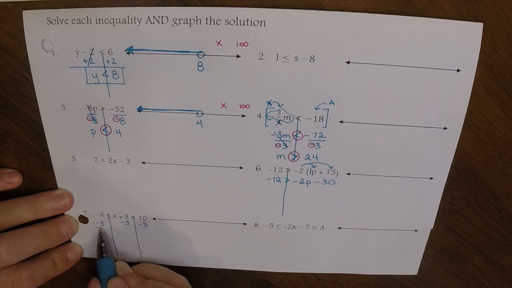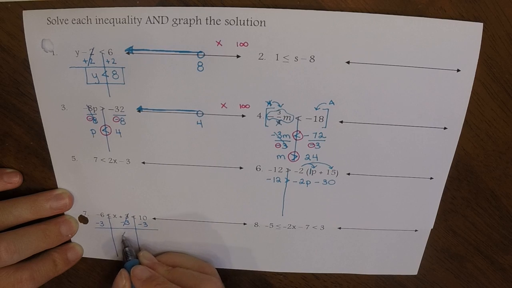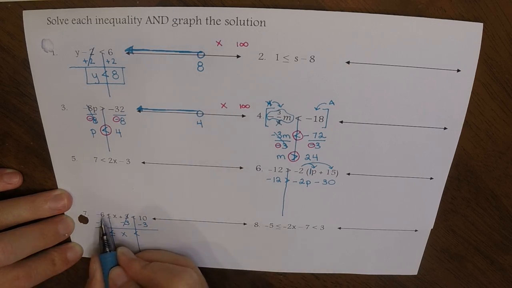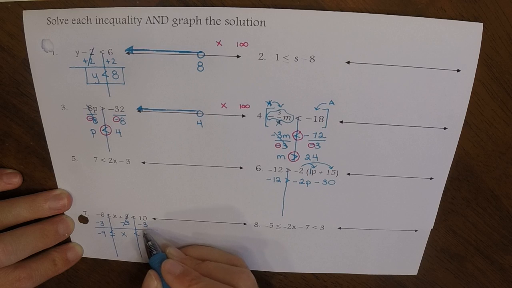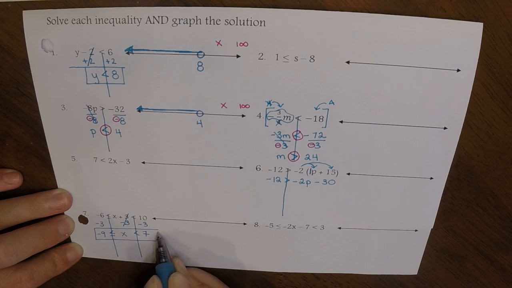So when I do that, this does cancel, and I now have x in the middle, and then I still have both of my inequality signs. So now I could complete it by saying negative 6 minus 3 is negative 9, and 10 minus 3 is 7. So this is actually one of those compound inequalities that you guys should know how to graph.